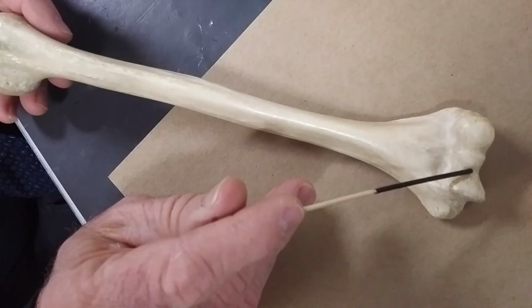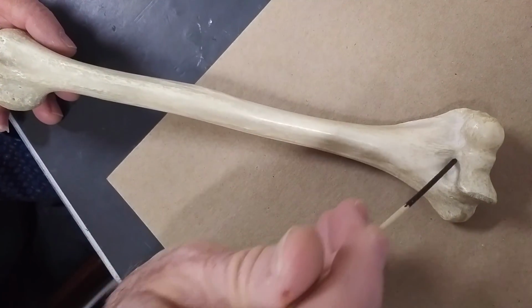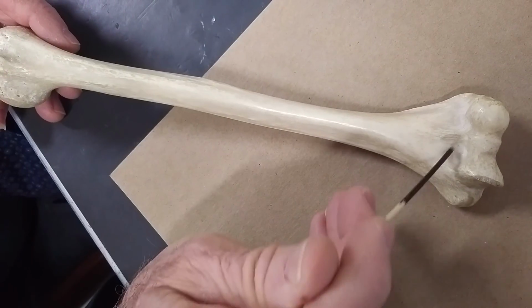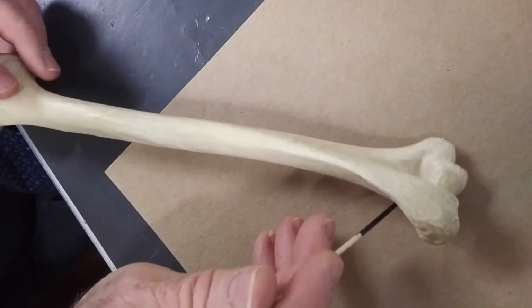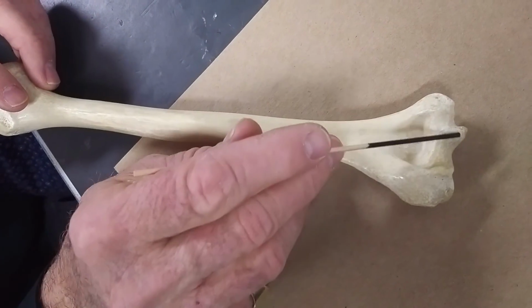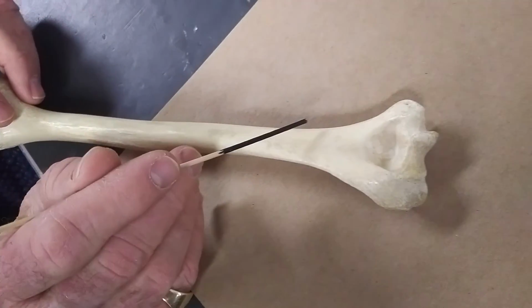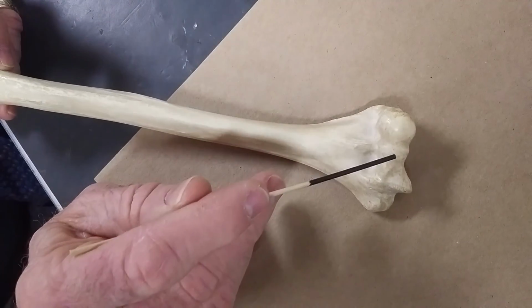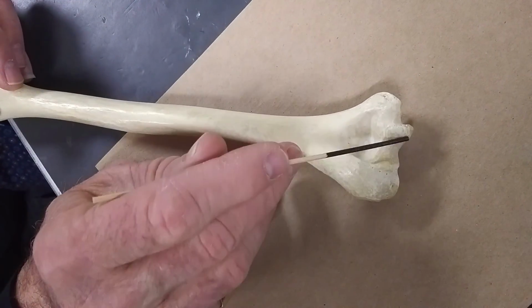On the anterior aspect, we have a coronoid fossa for the coronoid process of the ulna. On the posterior aspect, we have an olecranon fossa. And notice posteriorly, you can just see the trochlea. You cannot see the capitulum posteriorly. You can see the capitulum anteriorly and trochlea, posteriorly just the trochlea.